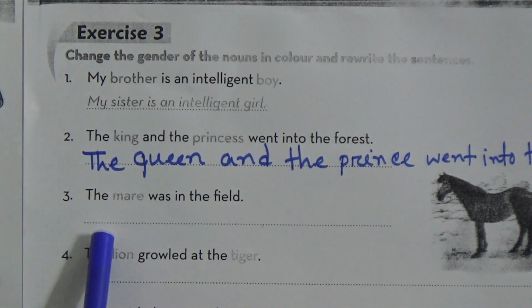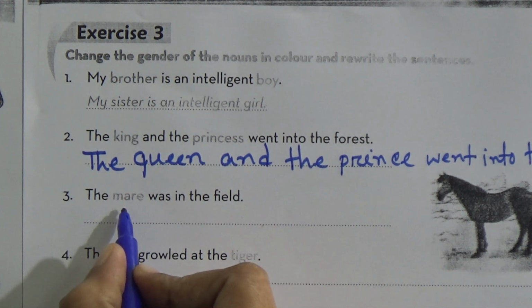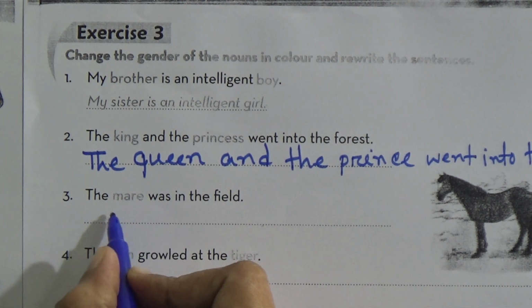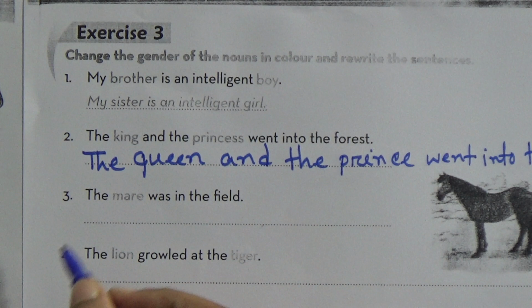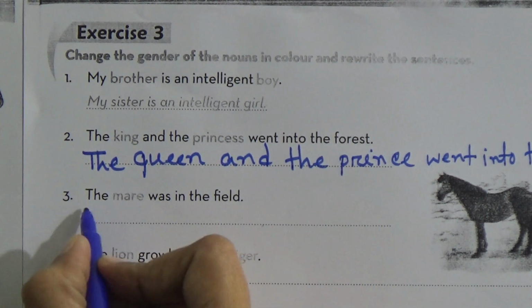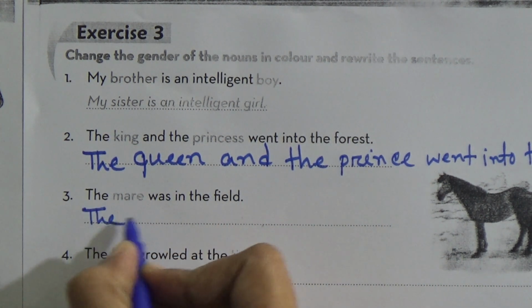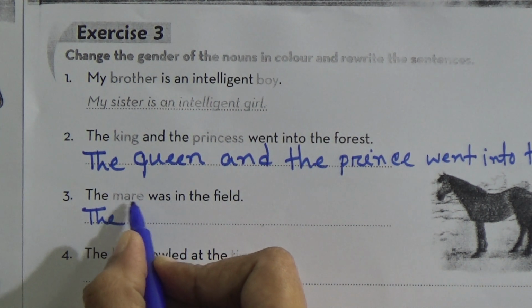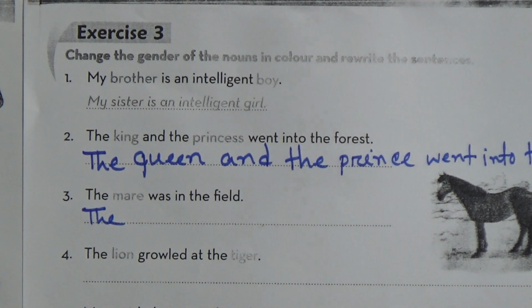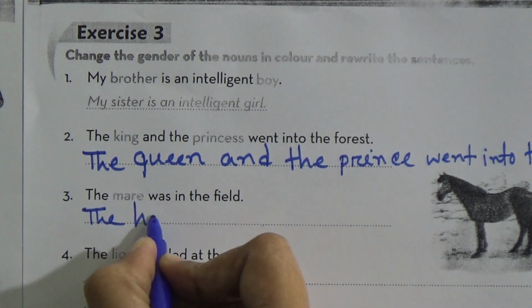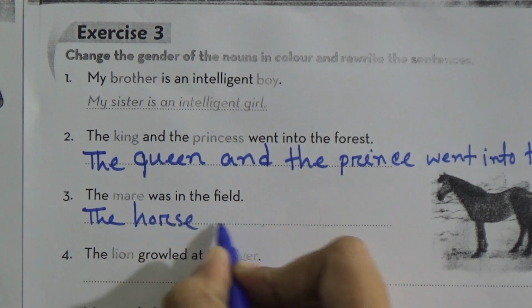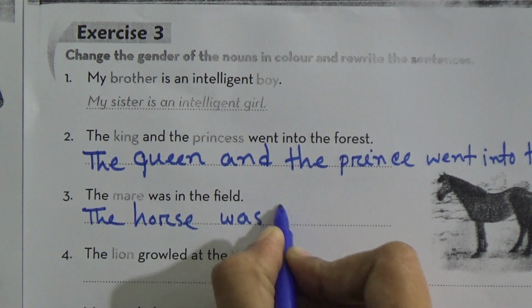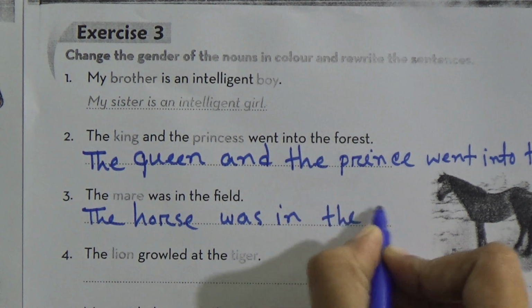Number 3, the mare was in the field. Now the mare is a colored word. You have to change it to the opposite gender. The opposite gender of mare is a female word, so you have to write the male word, that means the masculine word. So the horse was in the field.